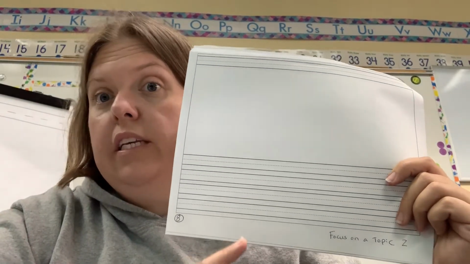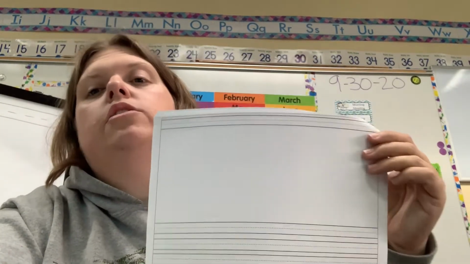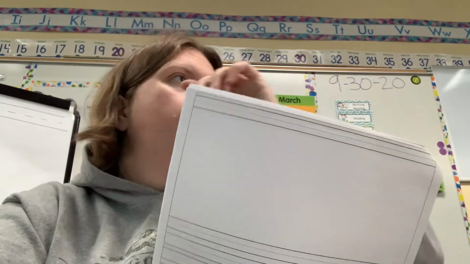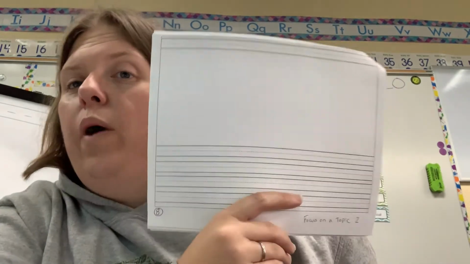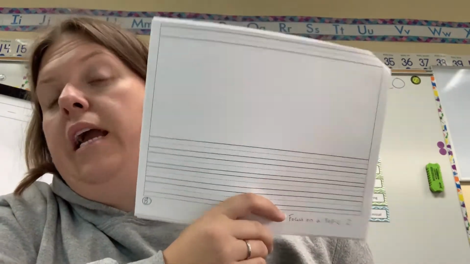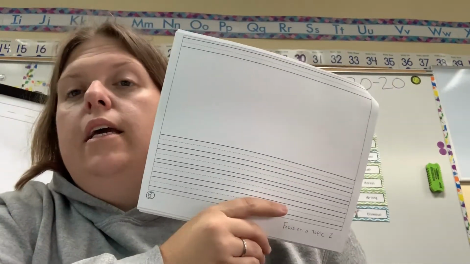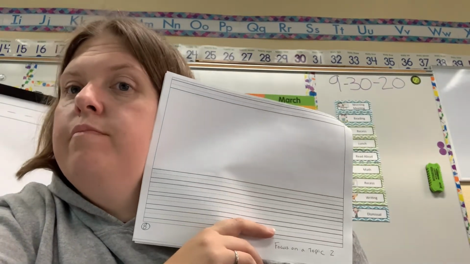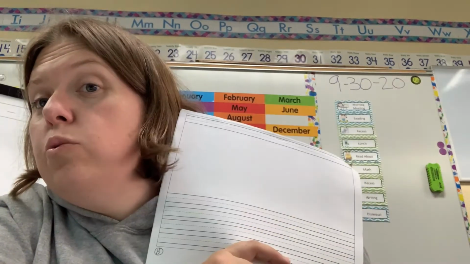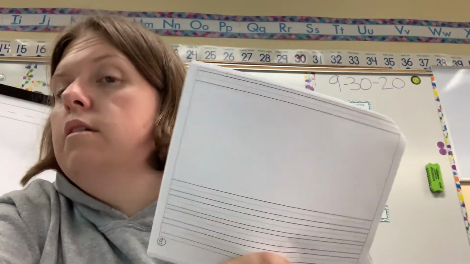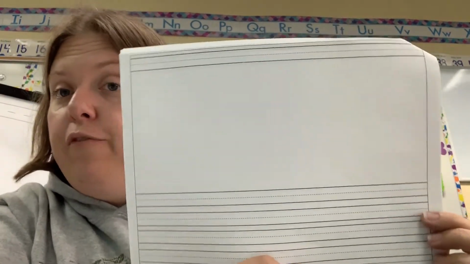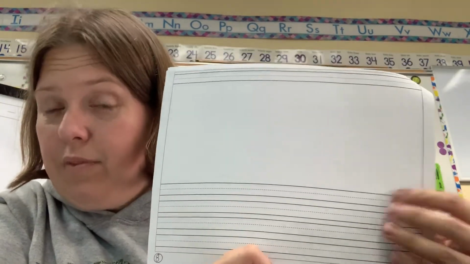You're gonna focus again on a topic. So last time we focused on something that we liked. This time, why don't you focus on an animal? Why don't you tell me some stuff about an animal? It could be your pet. It could be like your favorite animal at the zoo. It could be an animal you want, okay? But you're gonna focus on that animal and write about it.